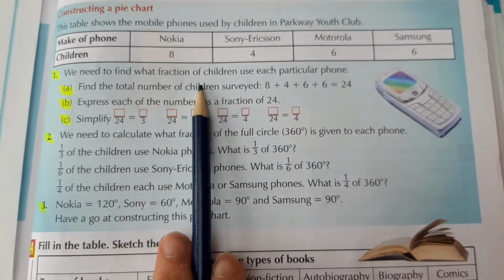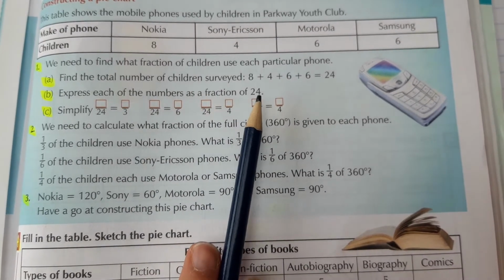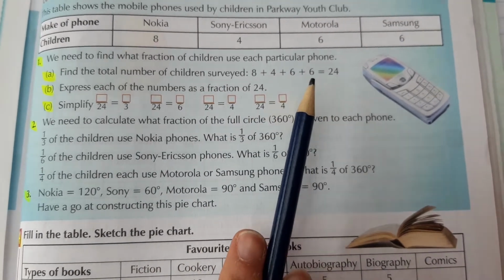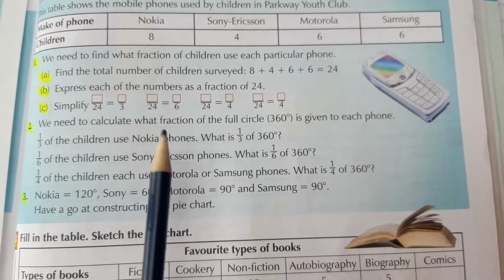So we need to find what fraction of children use each particular phone. So find the total number of children surveyed, and the total is 24. So express each of the numbers as a fraction of 24, and then simplify it.